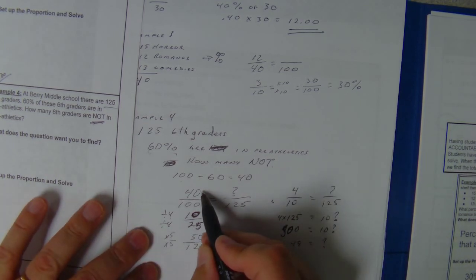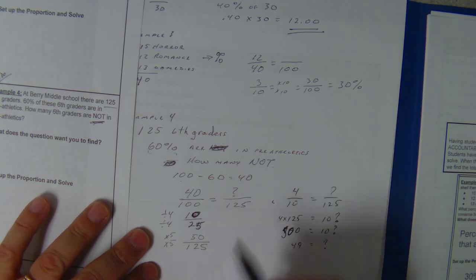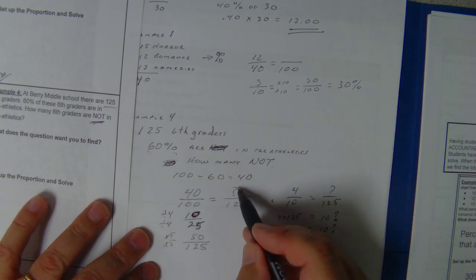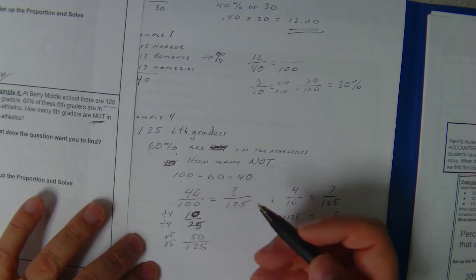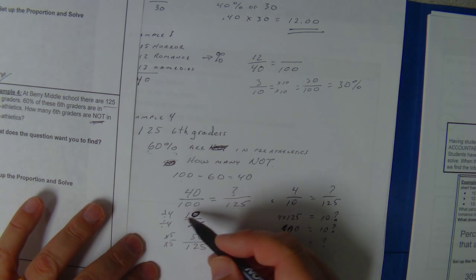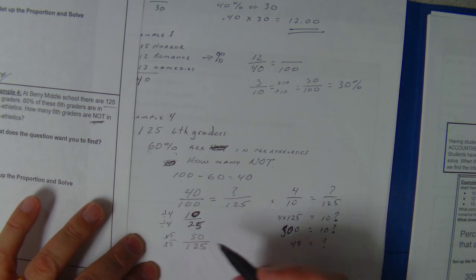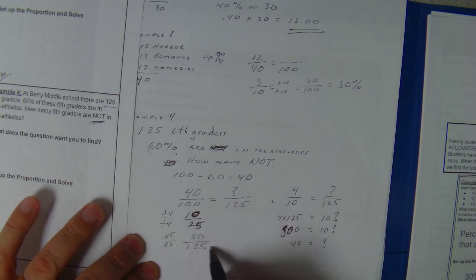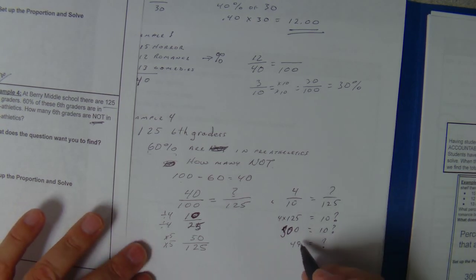So now we have 40 over 100, which is the percent, equals what over 125? Well, if we divide this by 4, we get 10 over 25, and then multiply by 5, we get 50 over 125, and that's your answer.